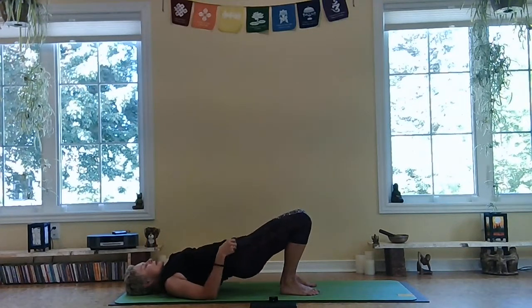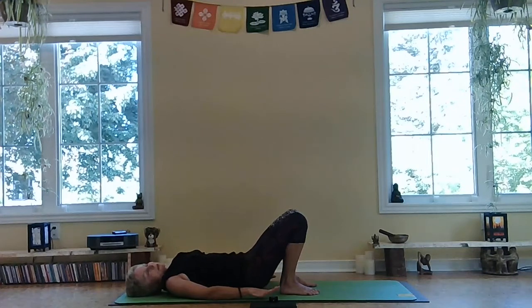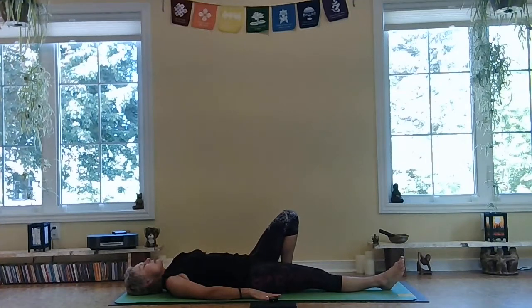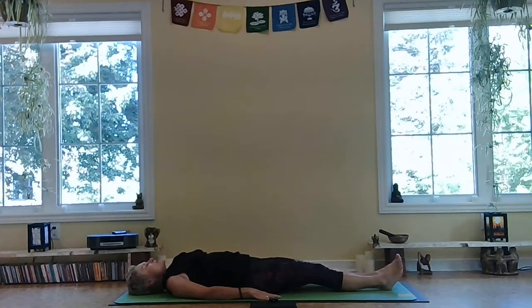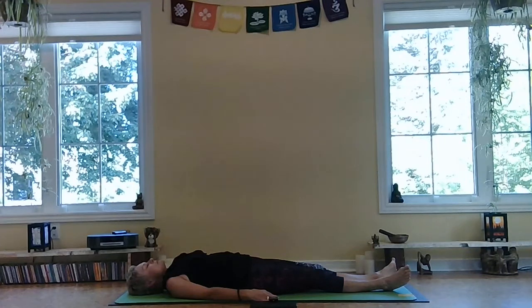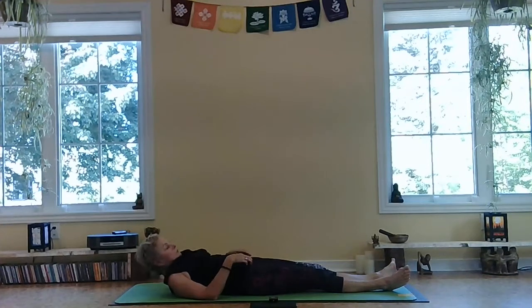And slowly lowering the hips back down onto the mat. And as you feel ready, extending the legs one at a time, coming into our final integration and relaxation, allowing the whole body to release into the support beneath you. Allowing the legs to gently roll outward. Rotating the palms to face the ceiling. And allowing the whole body to soften downward.